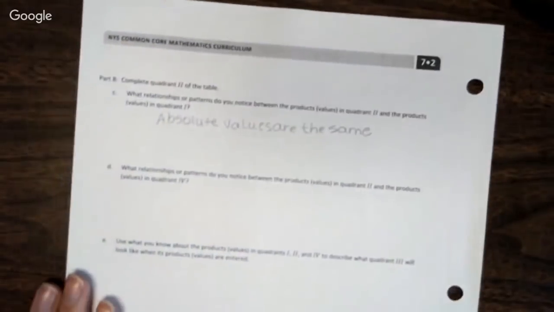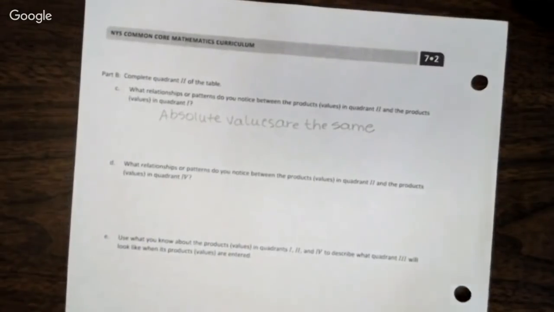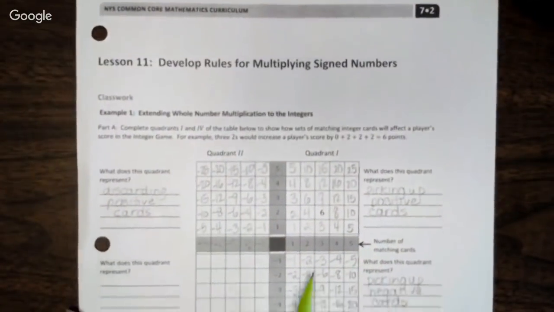All right, part D. What relationship or patterns do you notice between the products or values in quadrant 2 and the products or values in quadrant 4? So if you look at these and these, do you notice they are both negative?